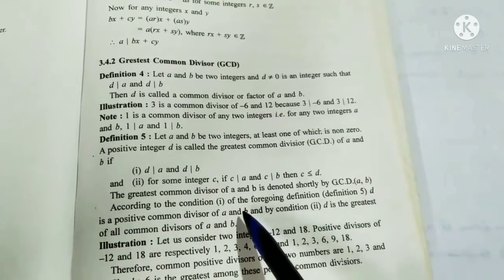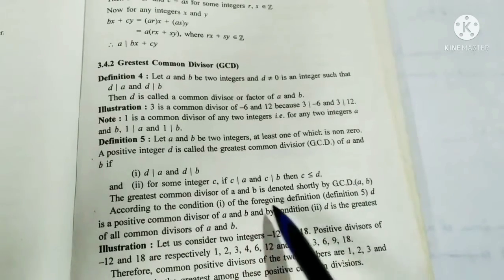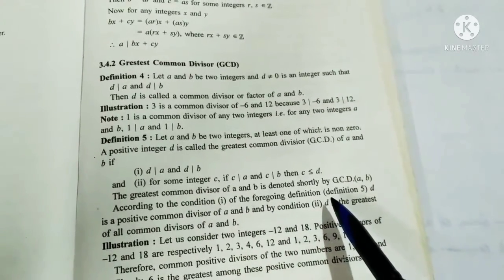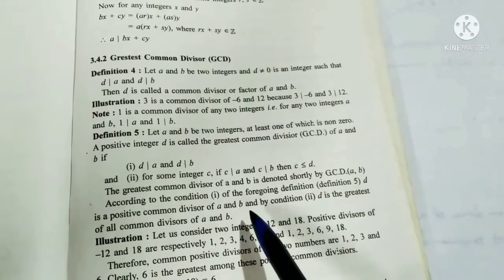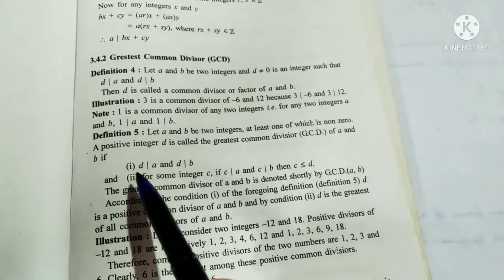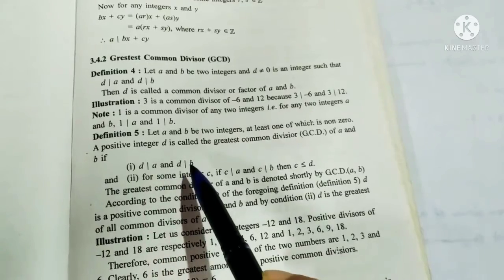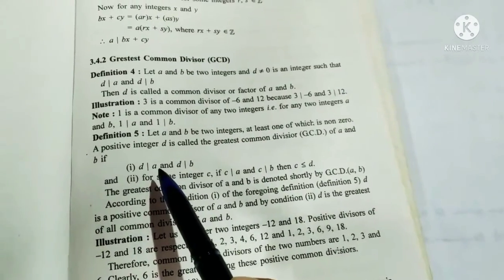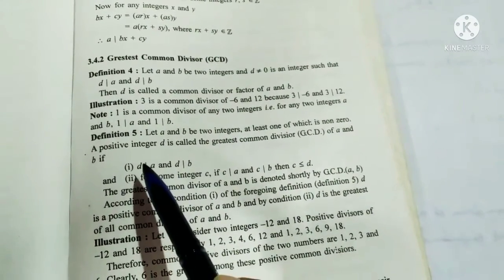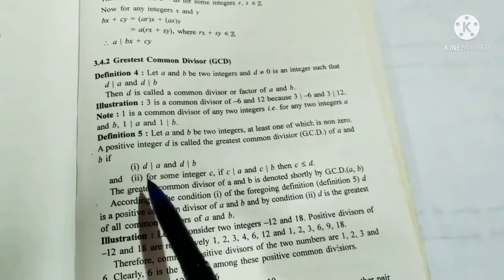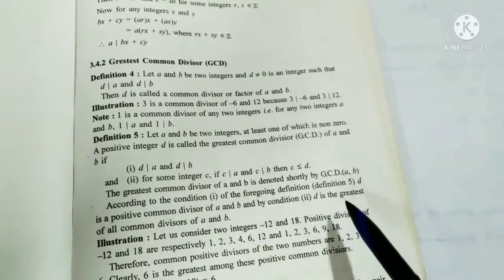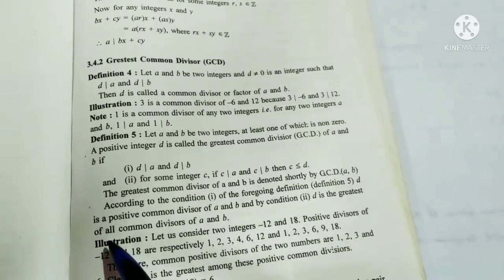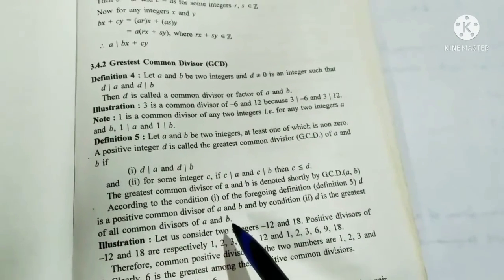According to condition 1 of the foregoing definition, definition 5, d is a positive common divisor of a and b. For this one, d divides a and d divides b, I can say that d is a positive common divisor of a and b. And by condition 2, I can say that d is the greatest of all common divisors of a and b.